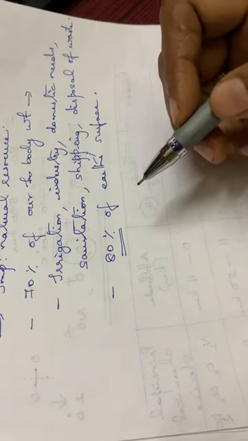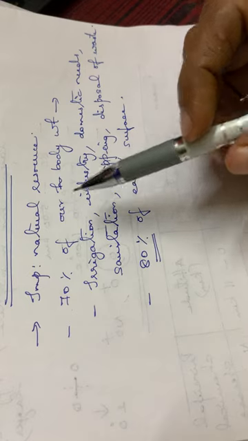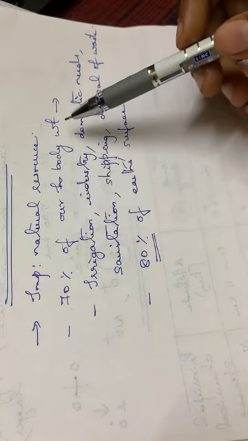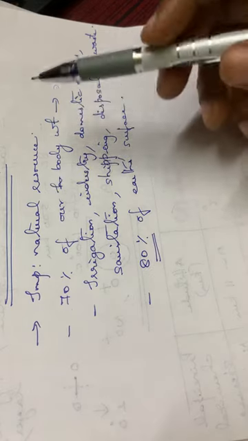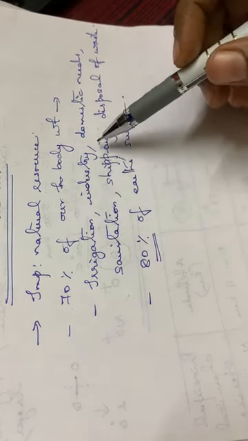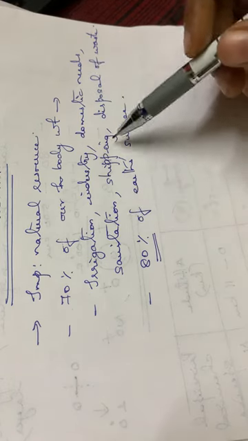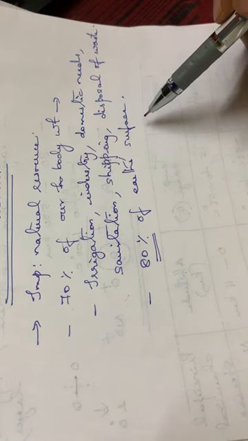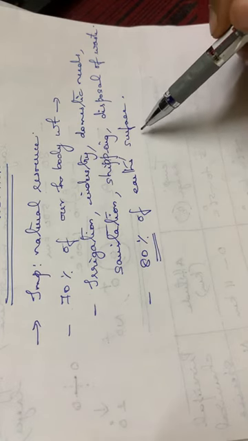Okay, so these are some of the important points. Water is an important natural resource and 70% of our body weight constitutes water. Then uses of water: irrigation, industrial purposes, domestic needs, sanitation, shipping as well as waste disposal. Then 80% of the total earth surface is covered by water.